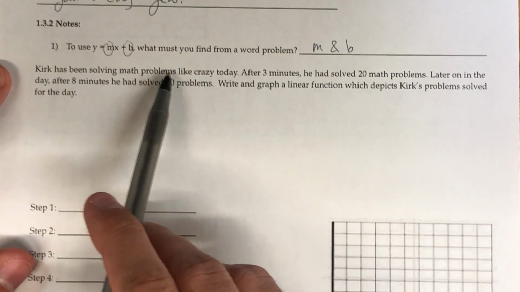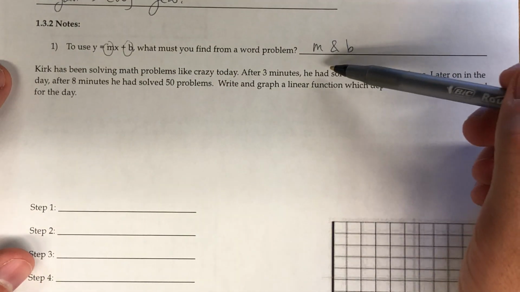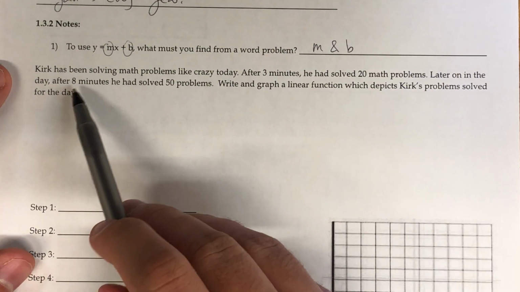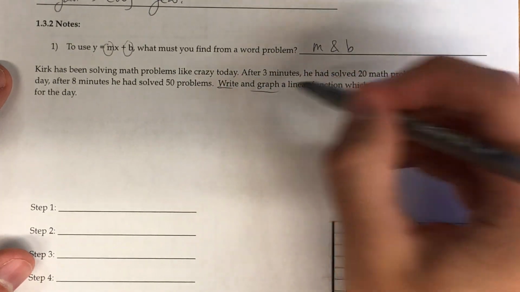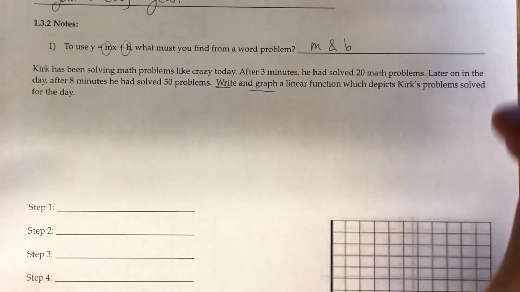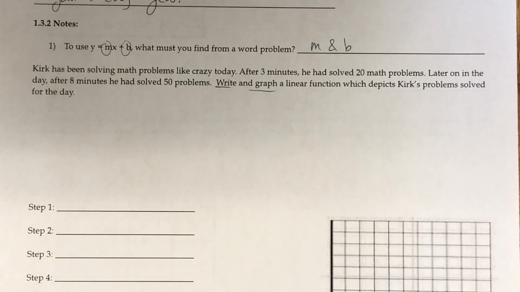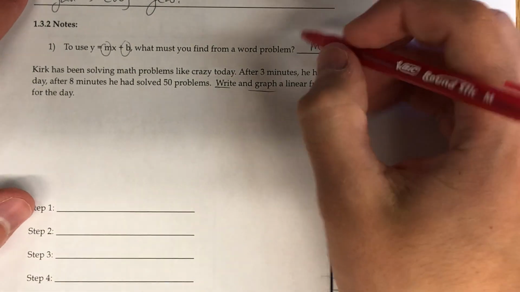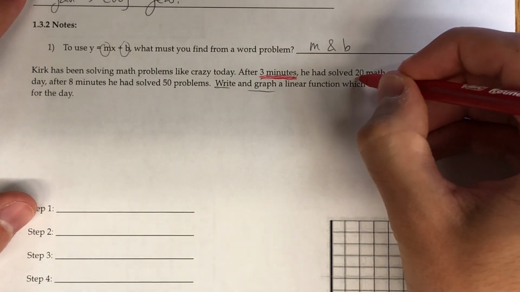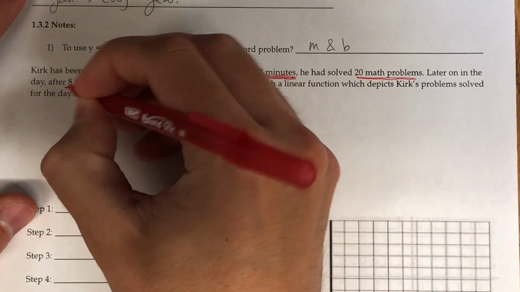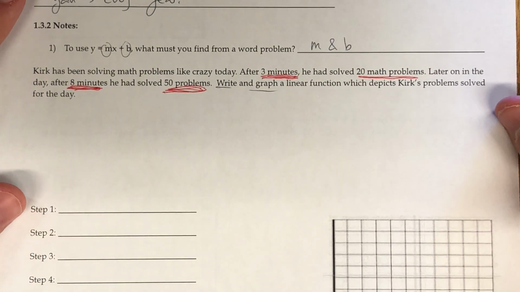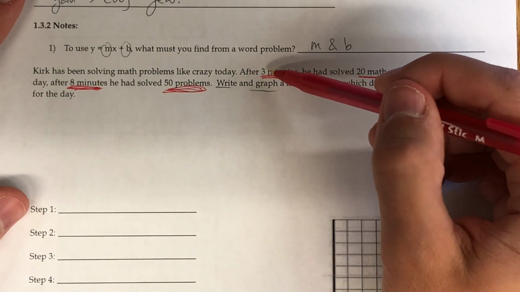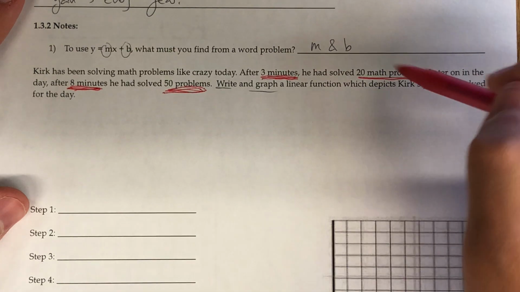It says, Kirk has been solving math problems like crazy today. After 3 minutes, he had solved 20 math problems. Later on in the day, after 8 minutes, he had solved 50 problems. Write and graph a linear function which depicts Kirk's problems solved for the day. Okay. So there's a lot going on here. I'm noticing it says after 3 minutes, he solved 20 problems, and after 8 minutes, he solved 50. So those are pretty key: 3 minutes, 8 minutes, 20 problems, 50 problems.